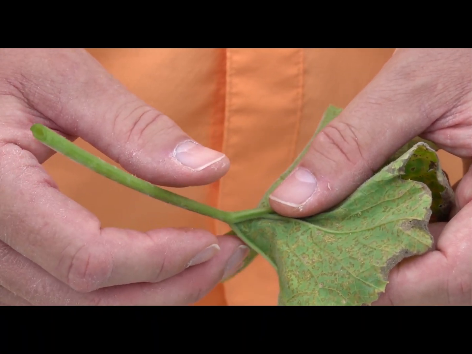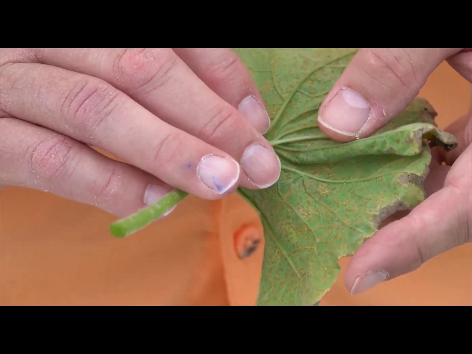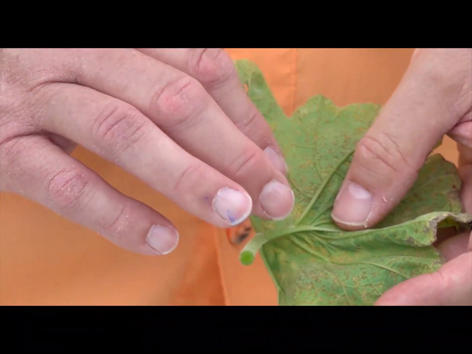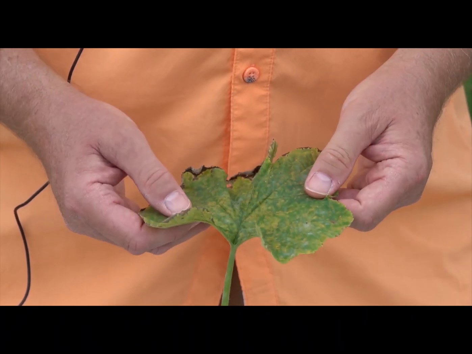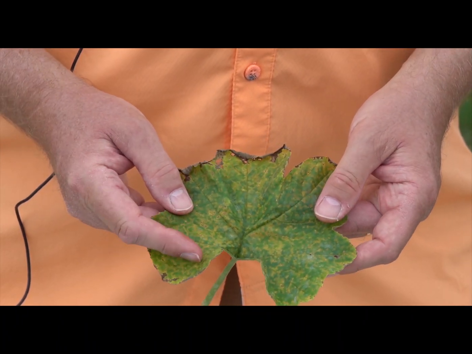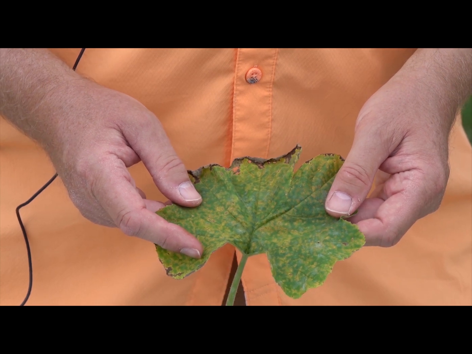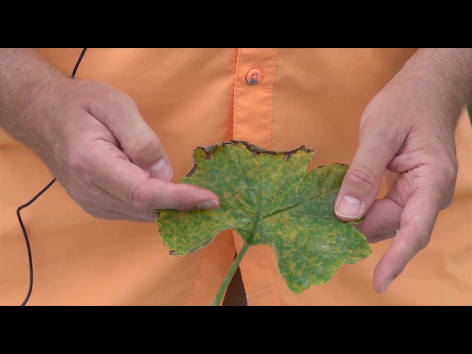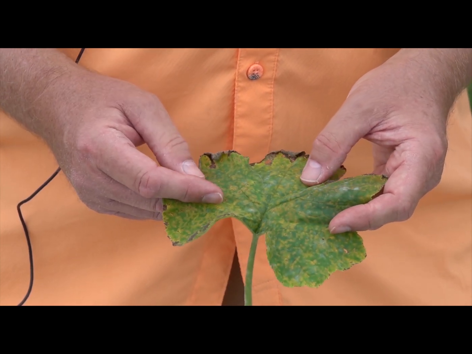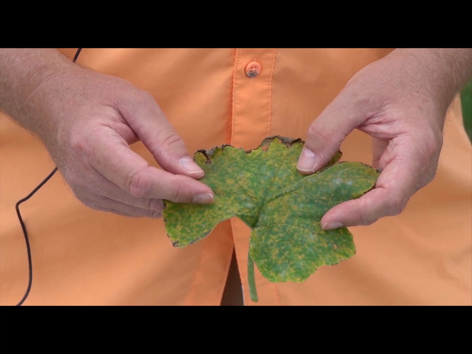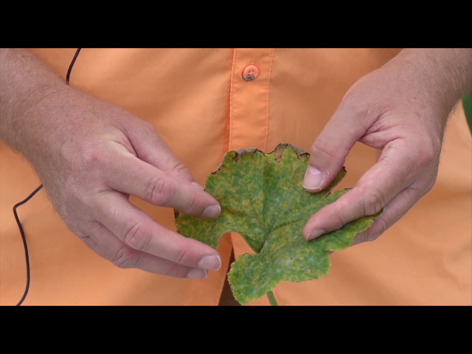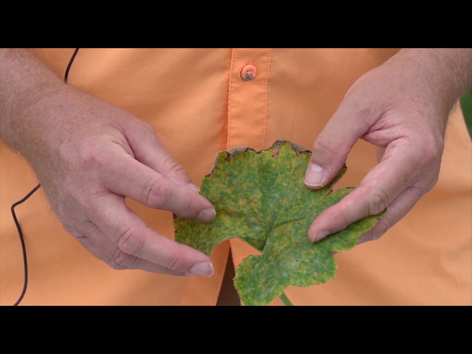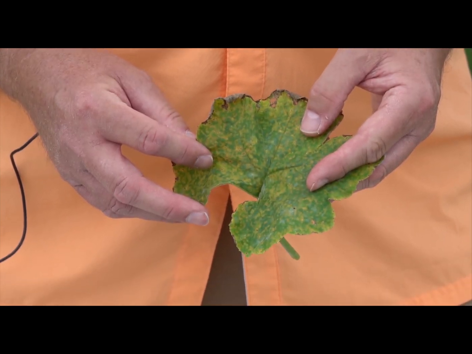Cucurbit downy mildews have been really a problem this late summer in Tennessee and fairly widespread. This happens to be on ornamental gourd, but we've gotten samples on pumpkin, on squash, just about any cucurbit. It spreads rapidly, and when it's in the area, you need to spray your plants to prevent them from becoming infected, because it can wipe out a planting or a field in just a few days to a week.